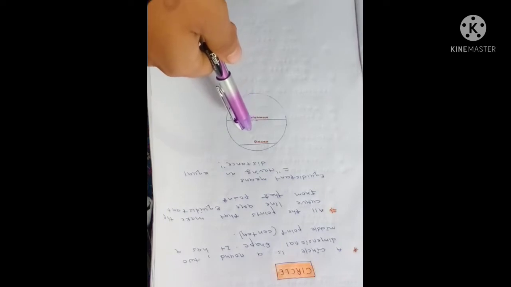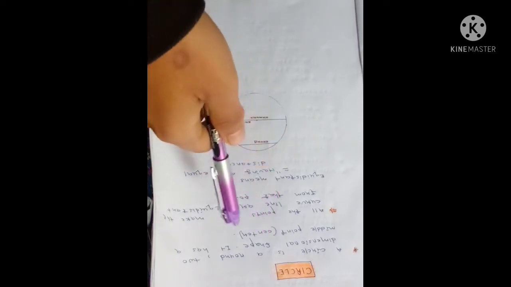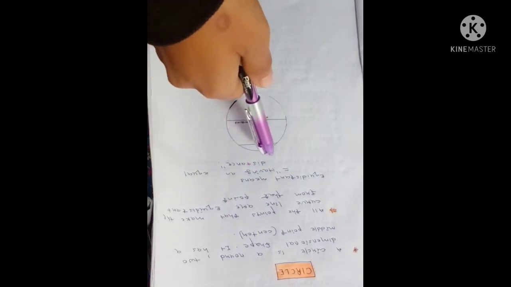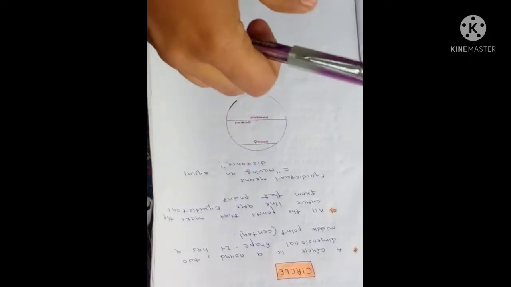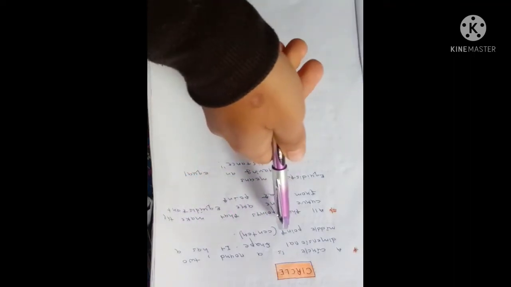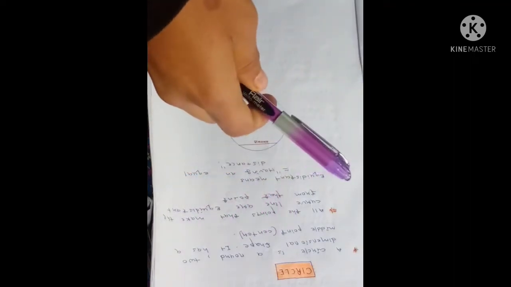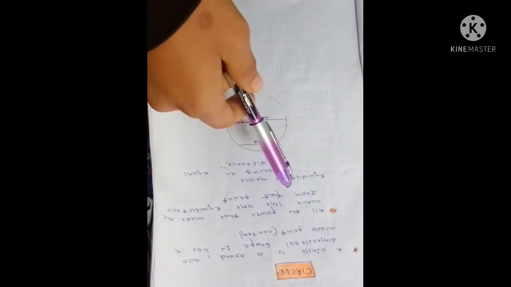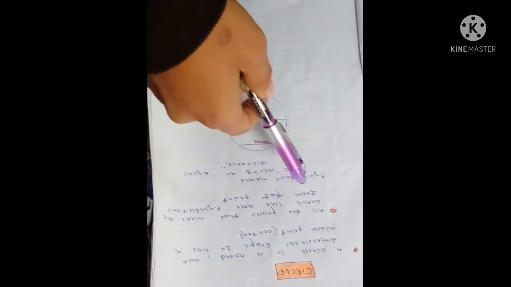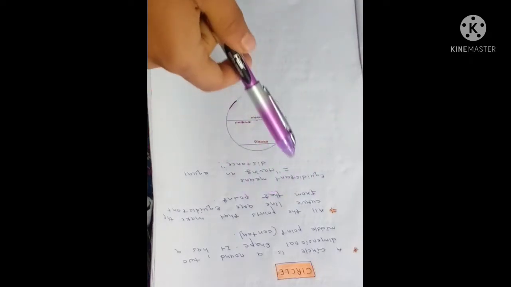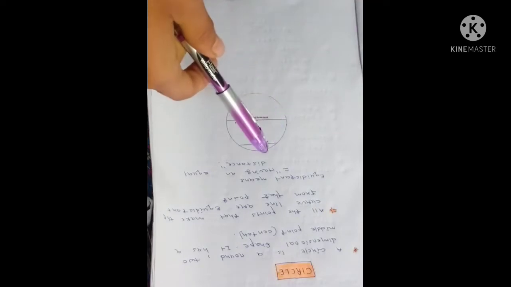But before that, keep the definition in your mind that a circle is a round, two-dimensional shape. Now you obviously know about 2D shapes and 3D shapes. A 2D shape has length and breadth, and a 3D shape has length, breadth and height. Circle is a 2D figure because it doesn't have any height.